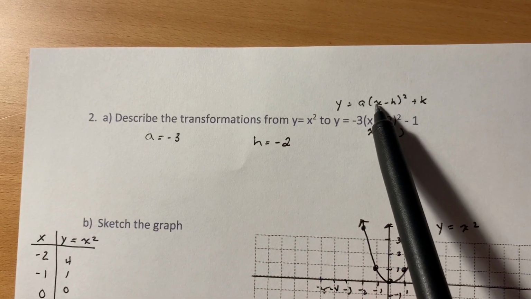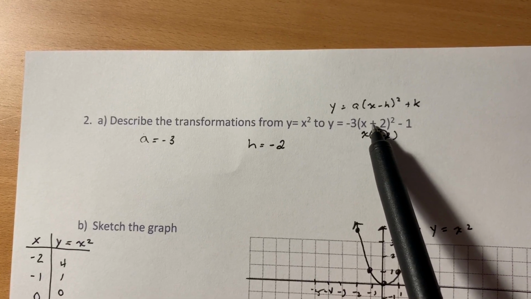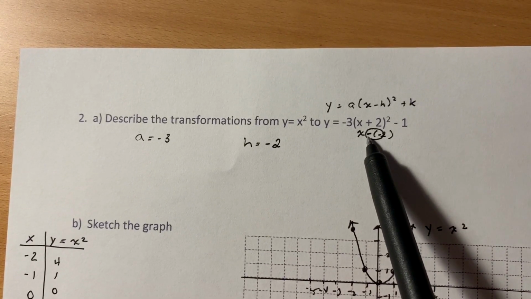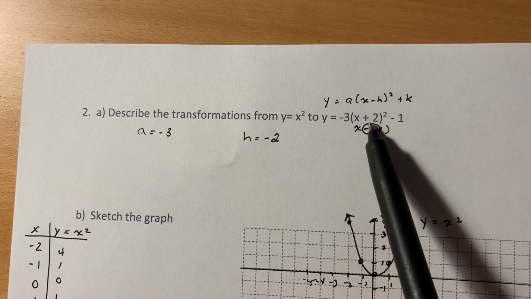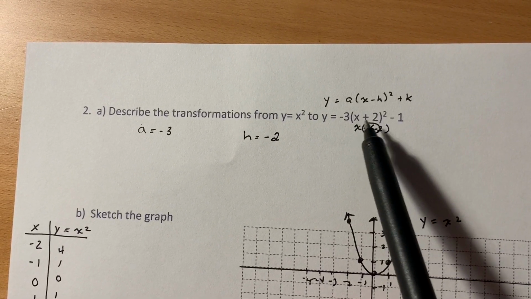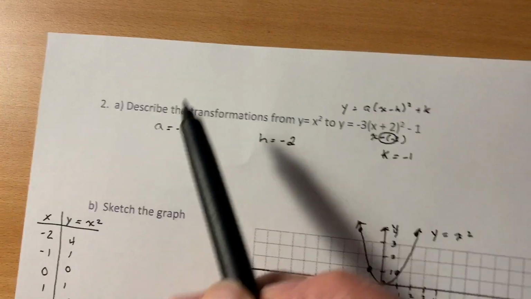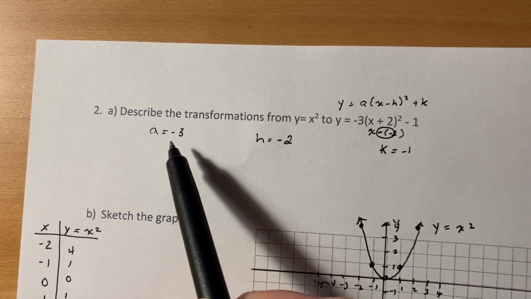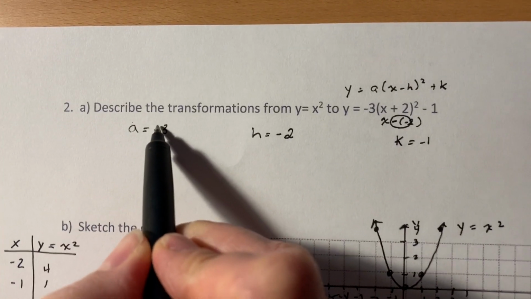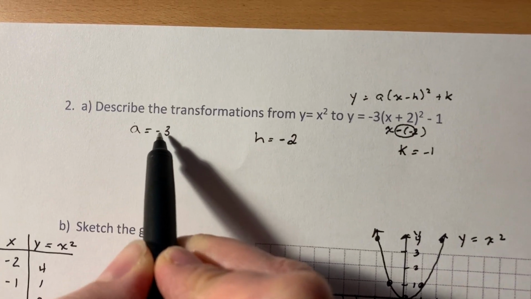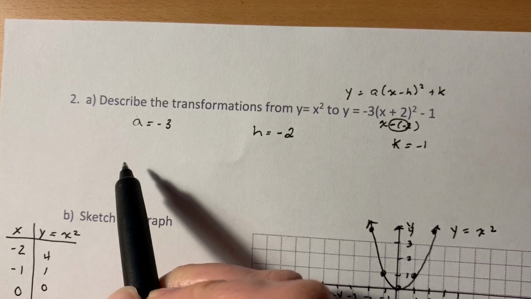Because in order for x minus h, that subtraction, to change to an addition, you know you had to subtract a negative. That's what changes the sign, okay? So it's always the opposite sign, okay? And k then is negative 1. Now, a is important. It gives you the shape of the graph and it tells you the direction of the opening. Because of this minus sign, I know this is going to open downward. If a is positive, it opens up. If a is negative, it opens down.